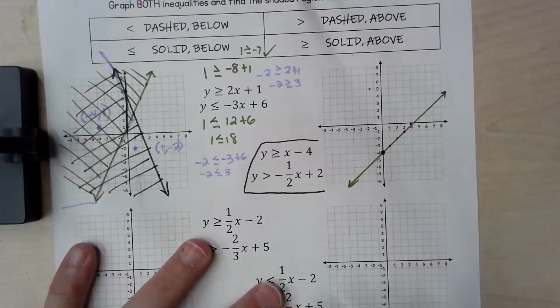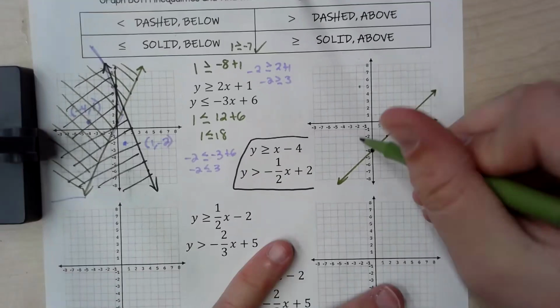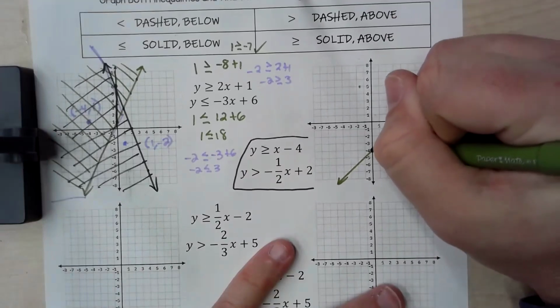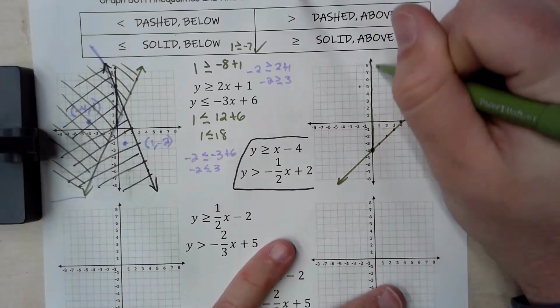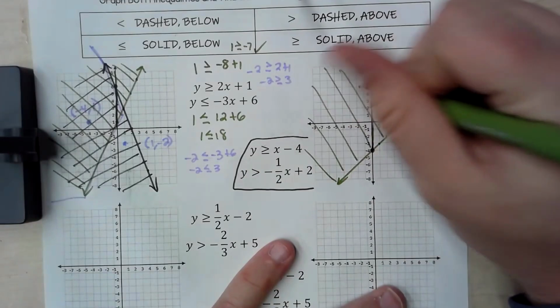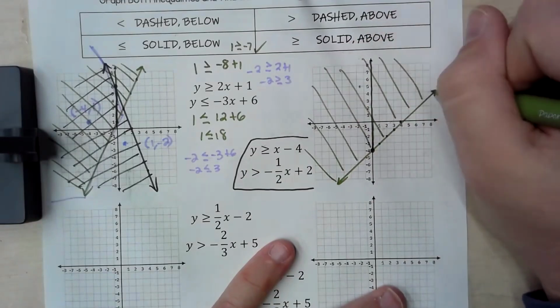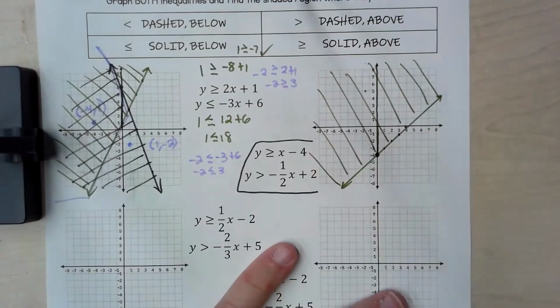So now, y is greater than x minus 4. Greater than is above. So again, find my y-intercept. Greater than -4 is this way. We go up for greater than. So that means all of this area is a solution to our first inequality.